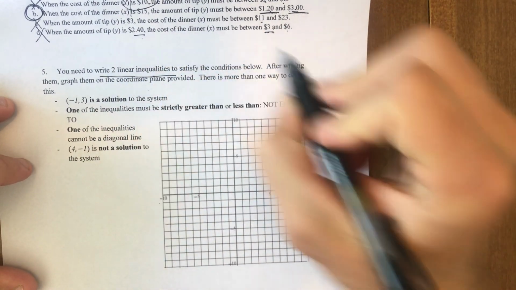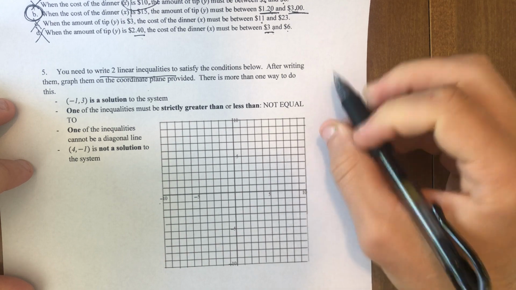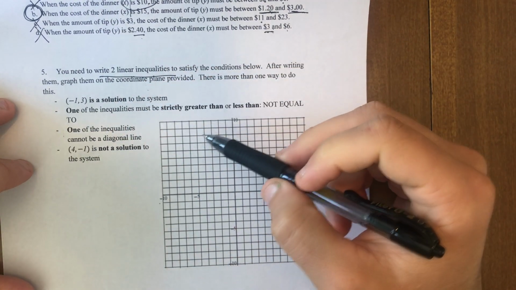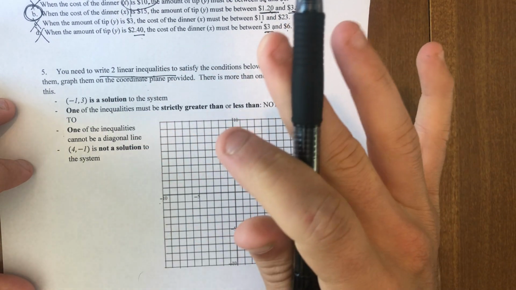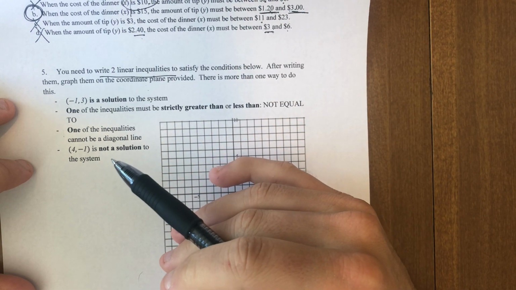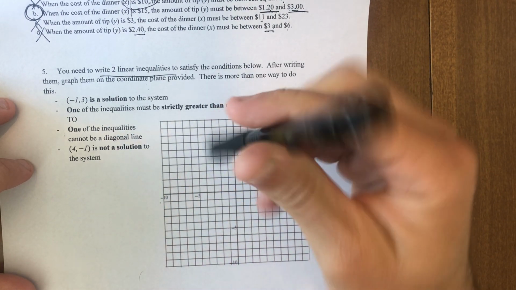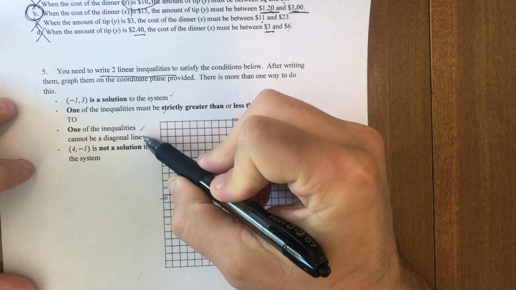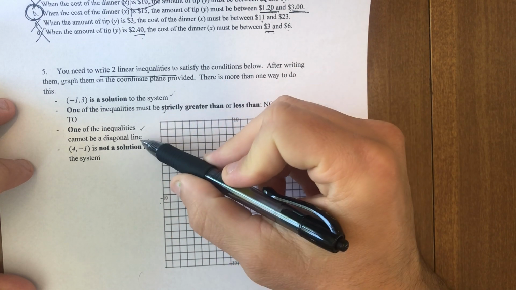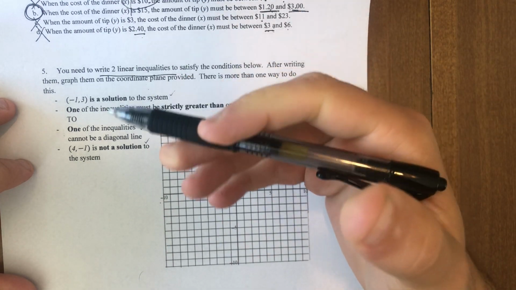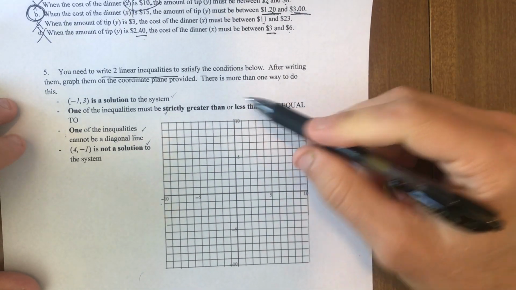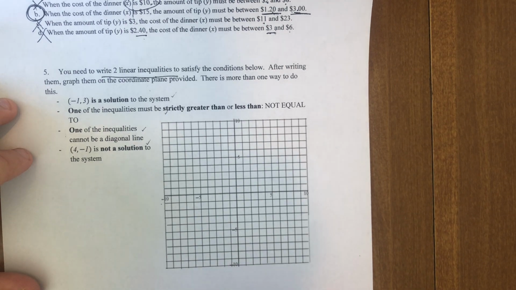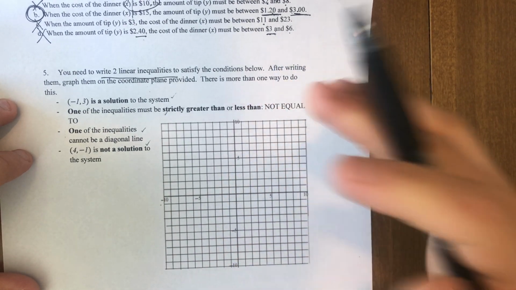I need you to write 2 linear inequalities, and they have to satisfy these 4 things. There are hundreds of different answers. When I grade this on the actual test when we're in school, I just go one at a time, and you can see I make these little check marks. If you get 4 check marks, you get all 4 points. You lose one, you lose a point, and things like that. It's the easiest way to check it because, like I said, there are an infinite amount of ways to do this.